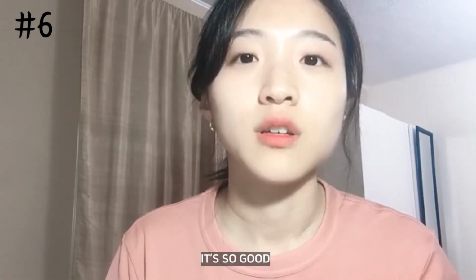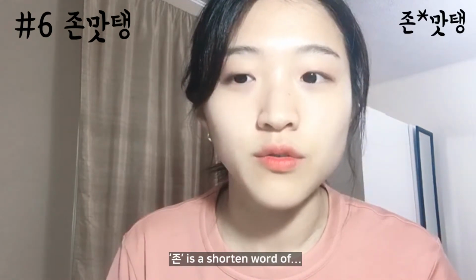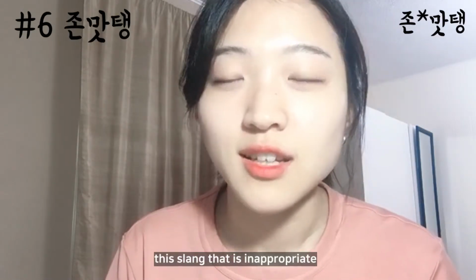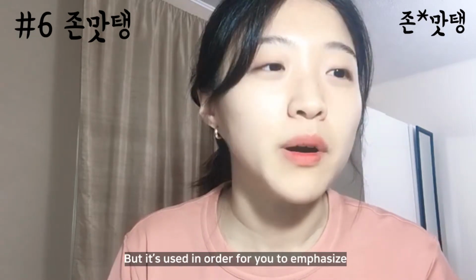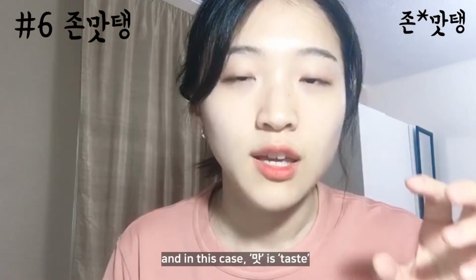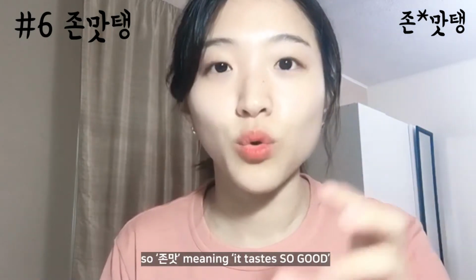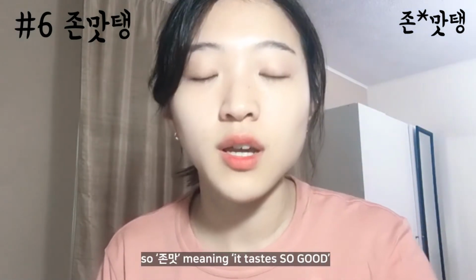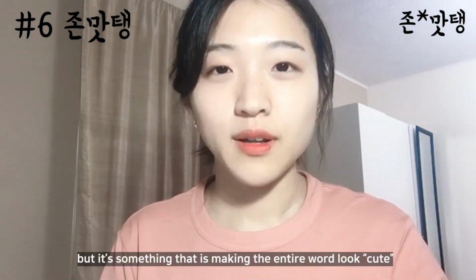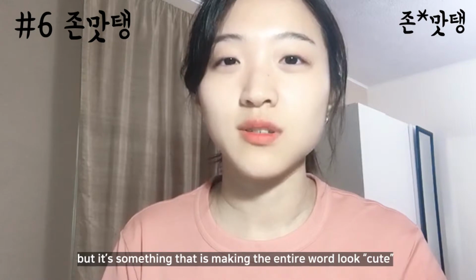존 is a shortened word of this slang that is inappropriate. It's not the best word that you want to use, but it's used in order to emphasize the word that comes after. And in this case, 맛 is taste. So 존맛 meaning it tastes so good, but you attach 탱. It's not really a word, but it's something that makes the entire word look a bit cute.